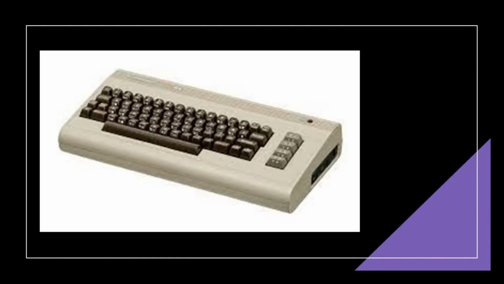On January 7th of 1982, the Commodore 64 8-bit home computer was launched by Commodore International in Las Vegas, becoming the highest-selling single personal computer model of all time.